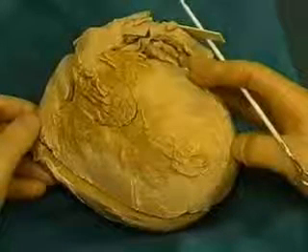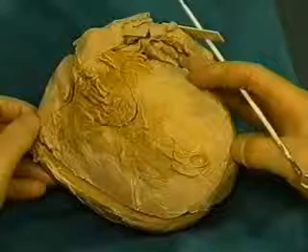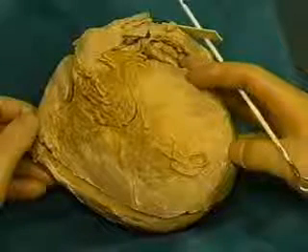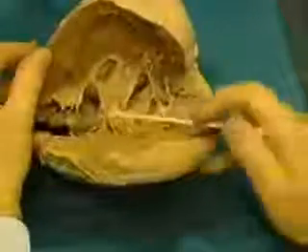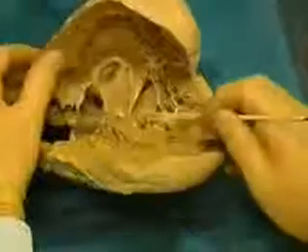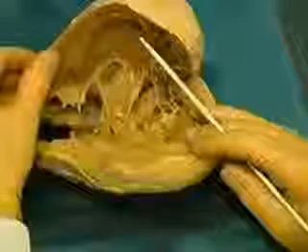We now move to another heart that's been controversial in the past, but in which the controversy is readily resolved by examining the phenotypic features. When I open the heart, then clearly we see that both atrioventricular valves are connected in the same ventricle.